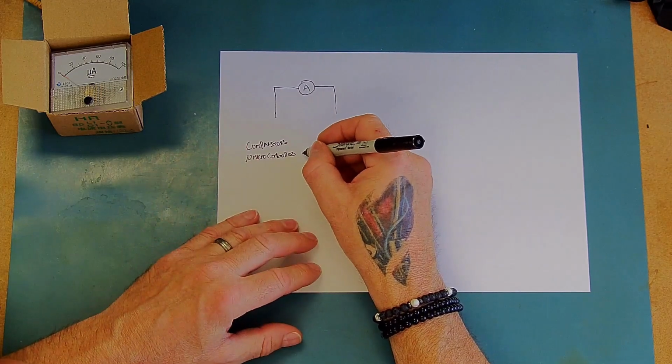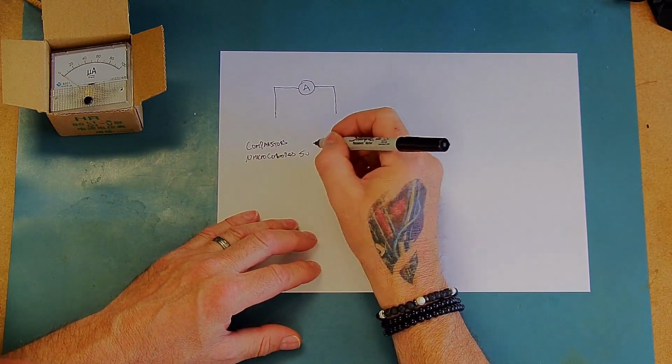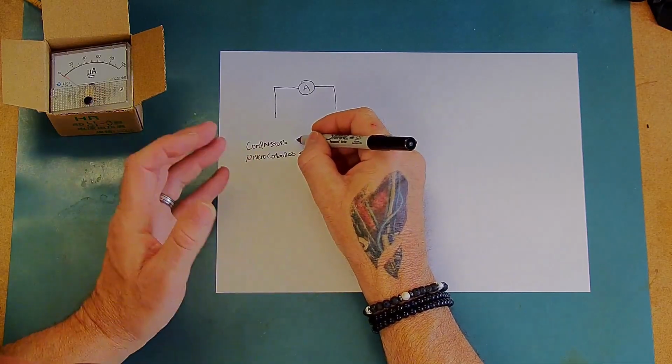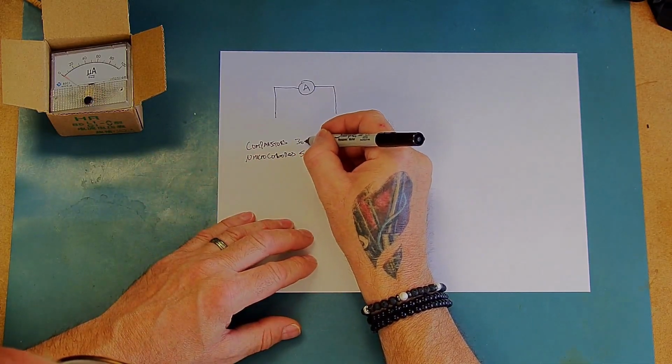You know, a microcontroller is probably going to be like 5 volts maximum. Comparator maybe up to 30 volts, something like that.